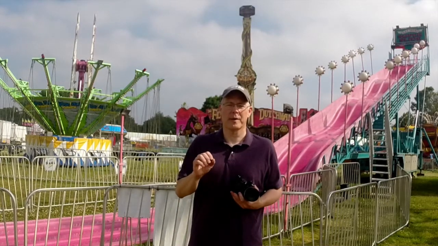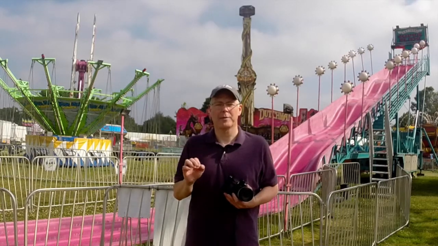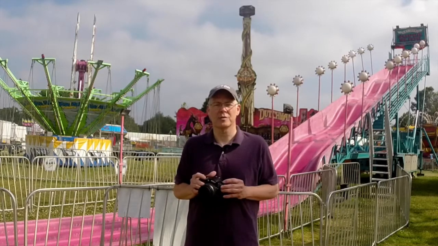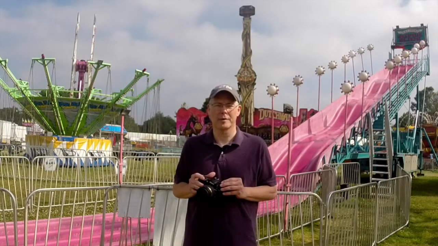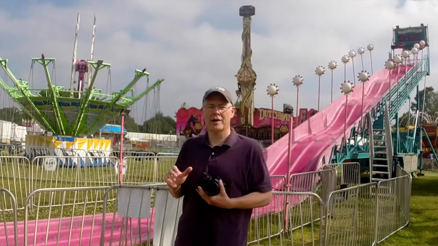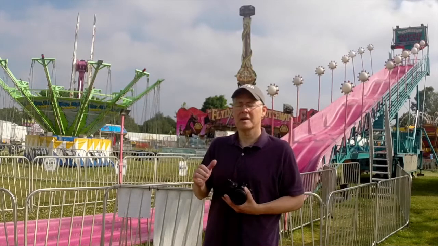In the past we've talked about the exposure triangle, balancing ISO, aperture, and shutter speed. Well, today we're going to talk about shutter speed and get you into shutter priority or maybe the manual mode. I'm here at the Lodi Agricultural Fair and I'm walking around the grounds this morning scouting out locations to set my tripod up later today.